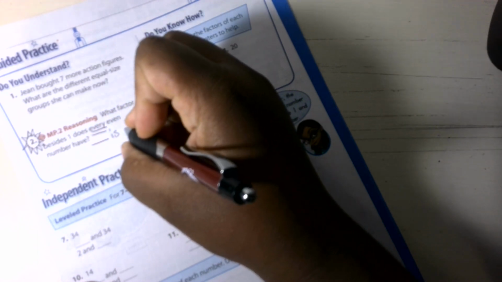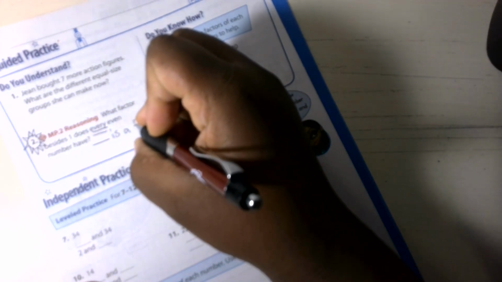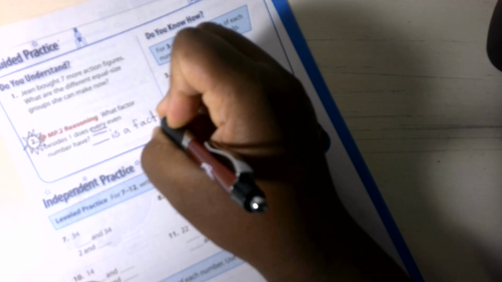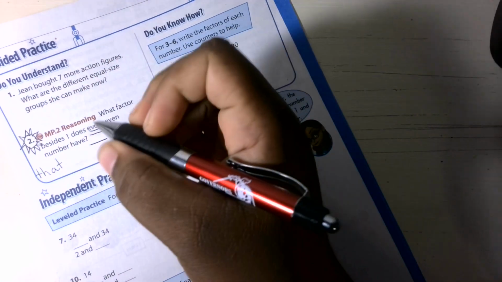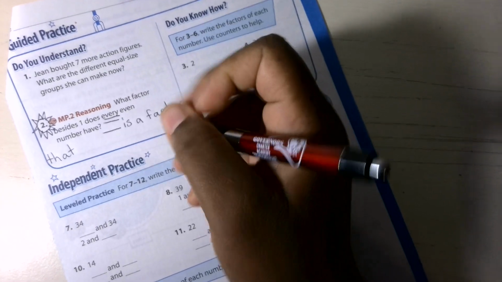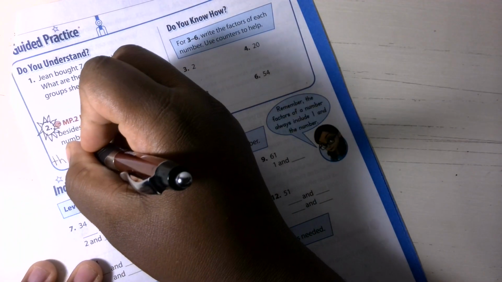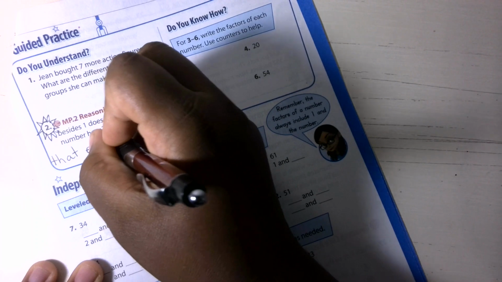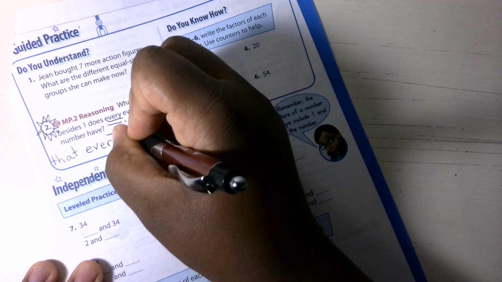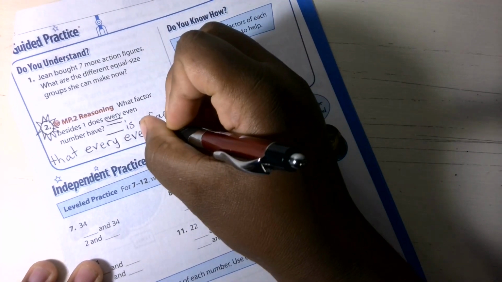Blank is a factor that every even number has.